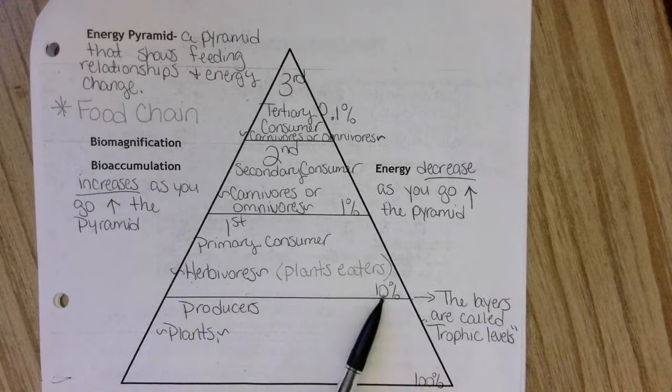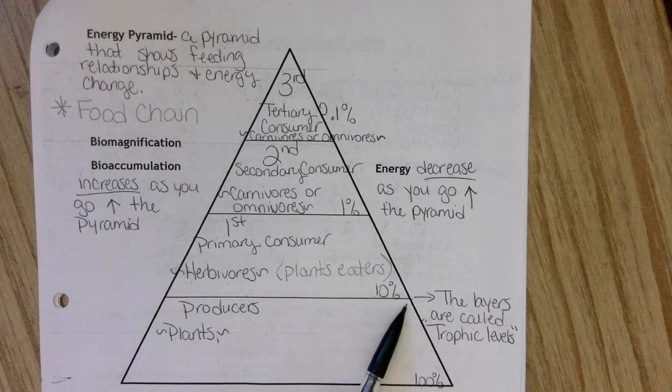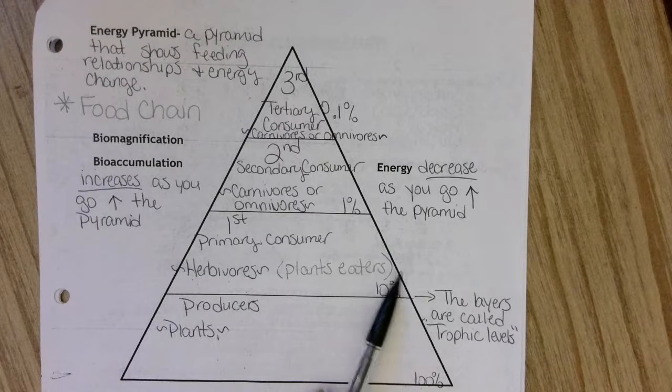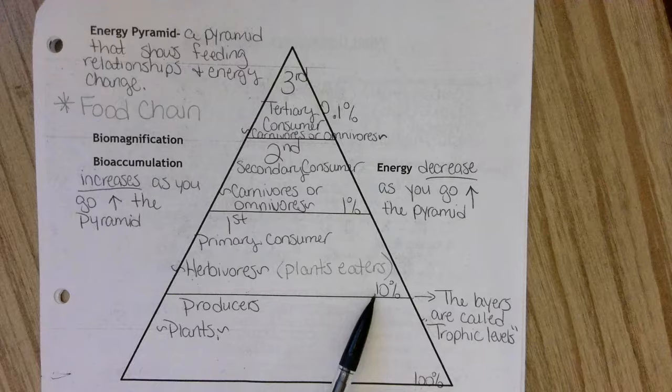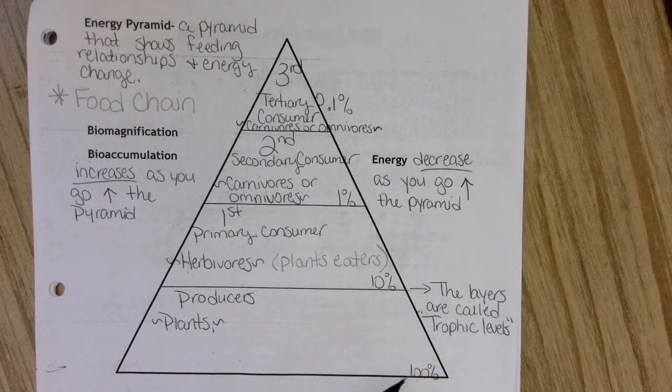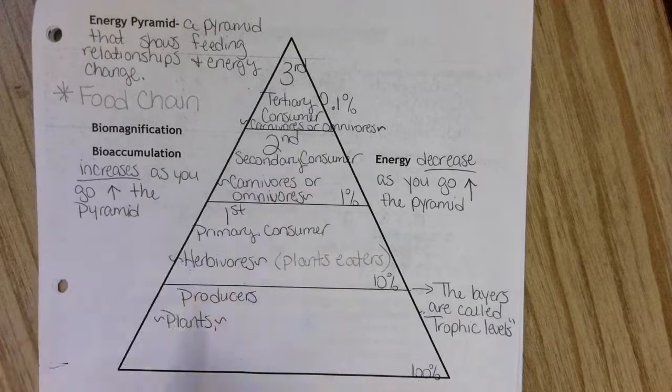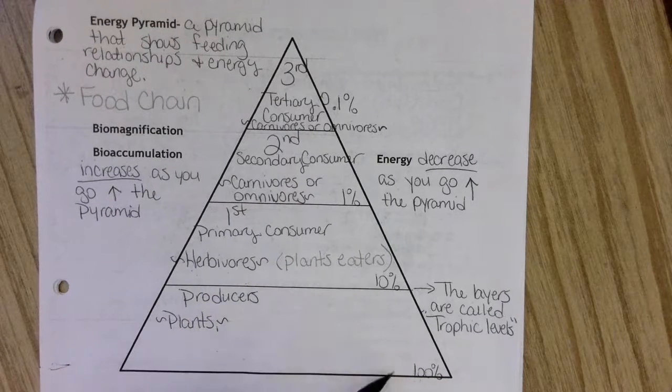The primary consumers are only going to get 10% of that 100%. So 10% of the energy is what they get from eating the plants. The energy is going to decrease the farther up you go, because each level has to keep some of that energy for survival.